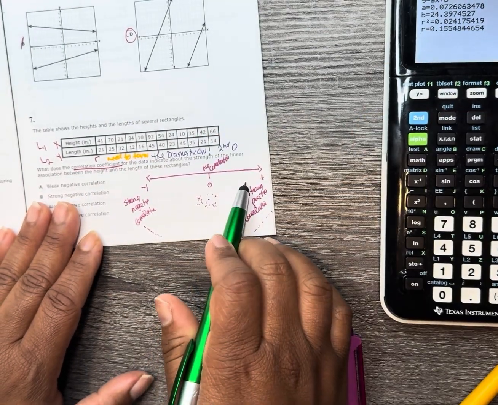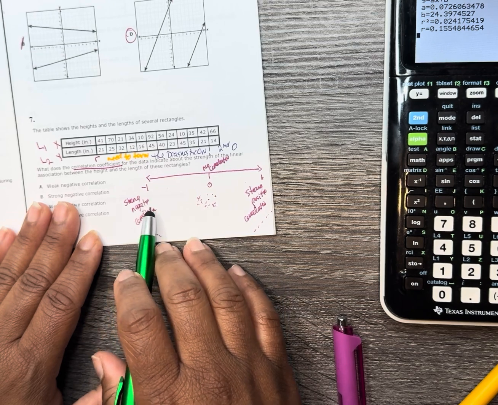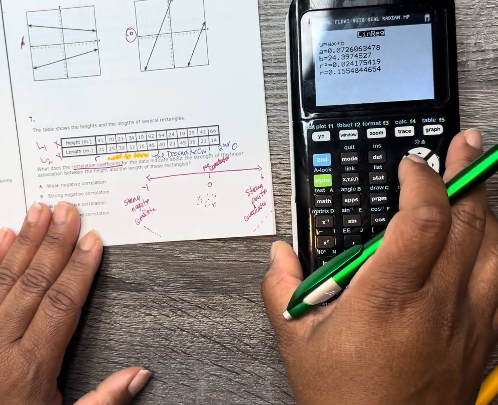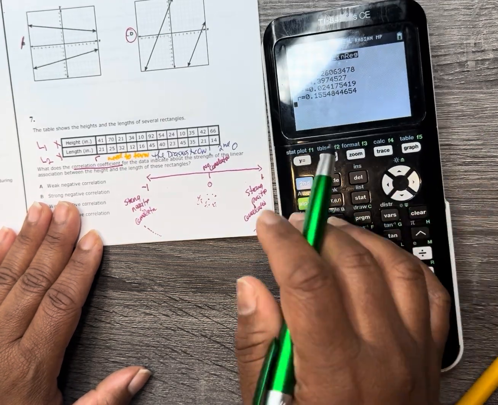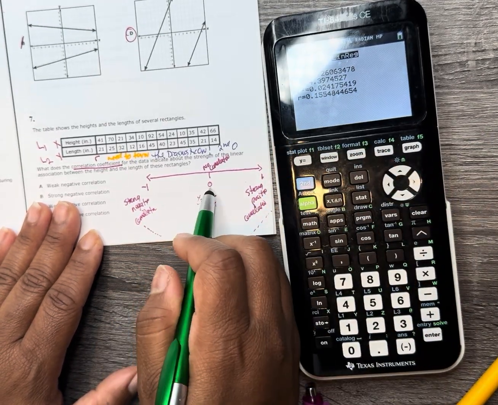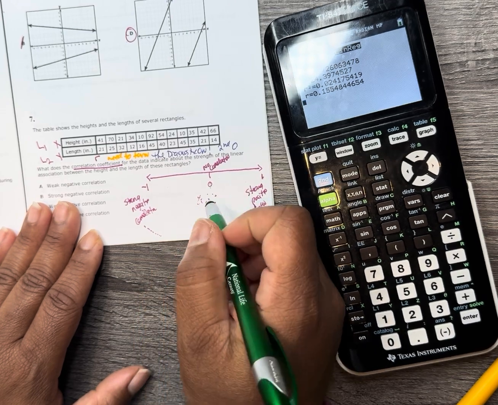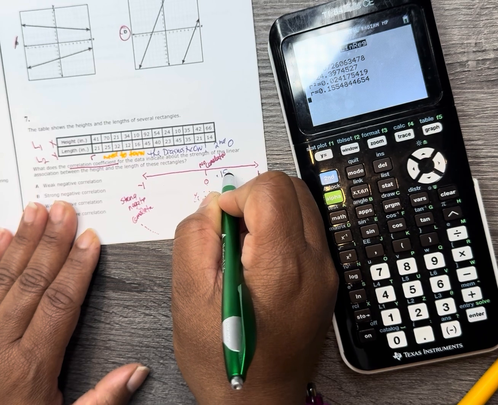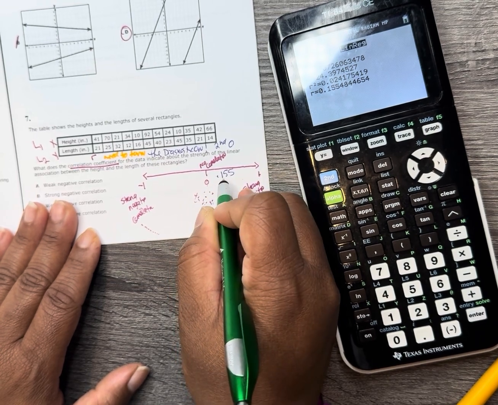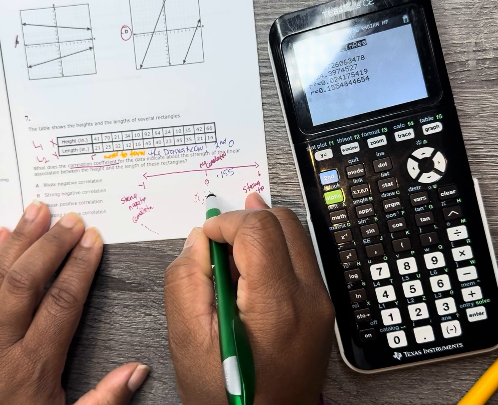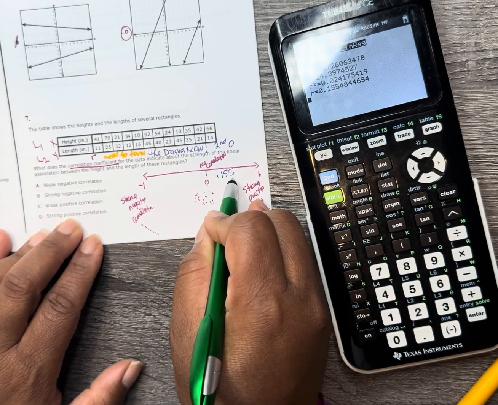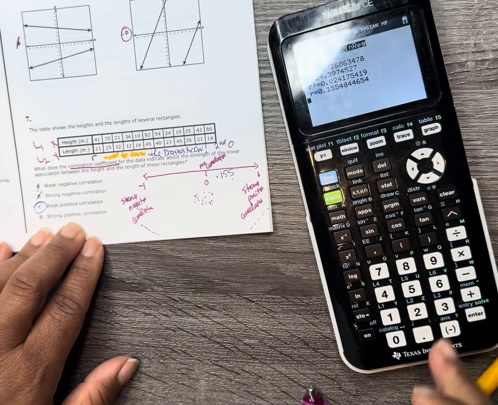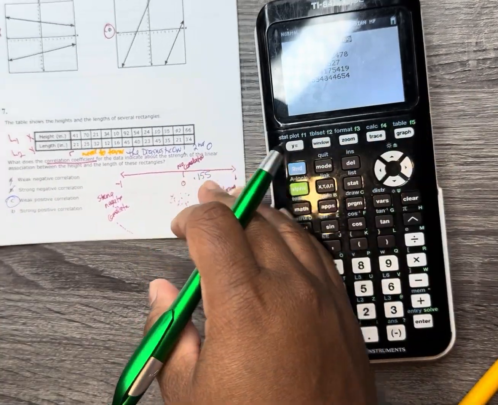Is that on the positive end, negative end? And then is it closest to 0 or 1 or -1? Well, when we look at this here, 0.15 is close to 0, but on the positive end. So since it's 0.155, that's close to 0, but it's positive. So this is said to be a weak positive. So we know the negatives aren't it. It's a weak positive. Okay? It's a weak positive.